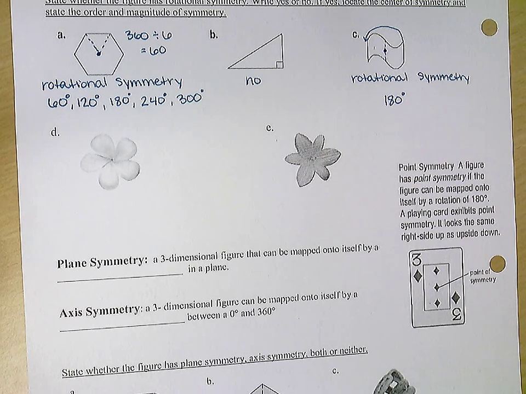Someone tell me what 360 divided by 5 is. 72. It goes two times. She knows her stuff. She's a math teacher. Where's the no? That one's no. Look at those petals. Actually, it's yes. 72 times 2. Yes and no. Yes and yes.